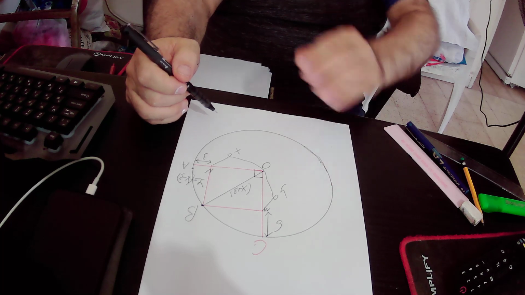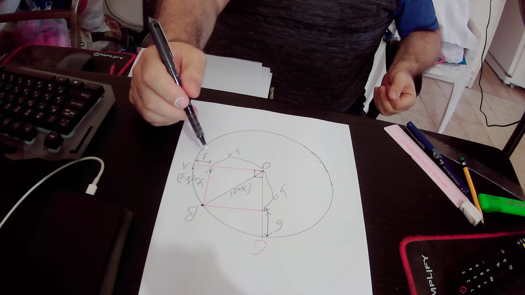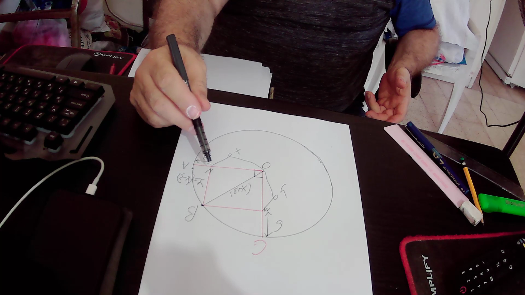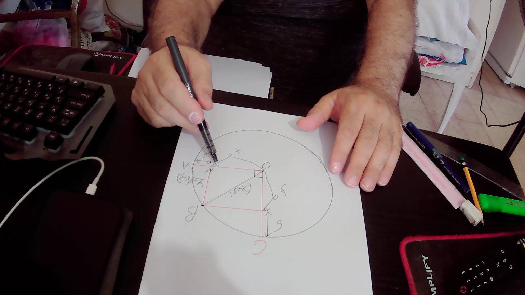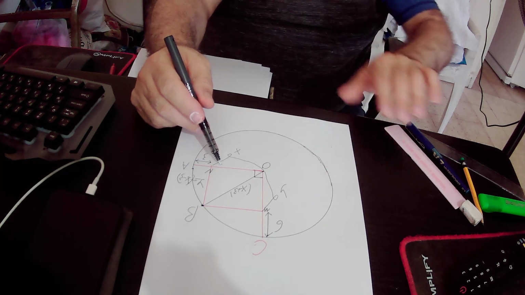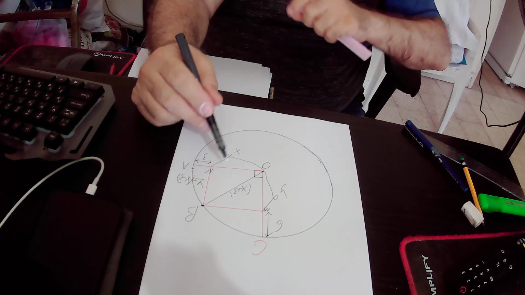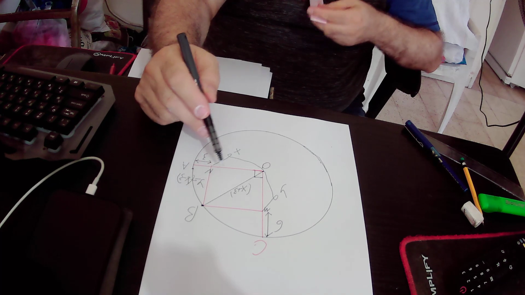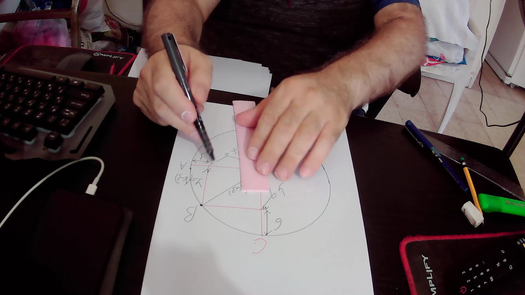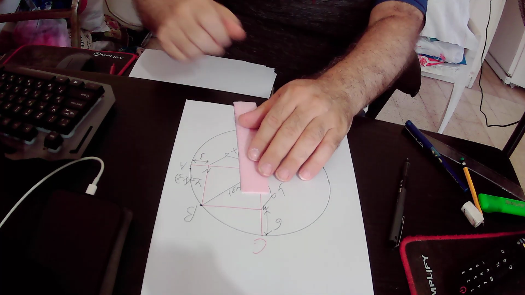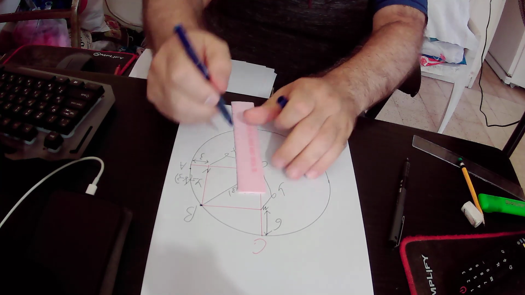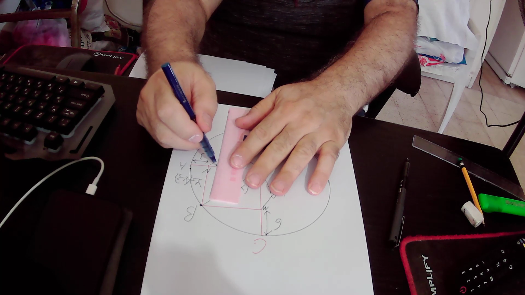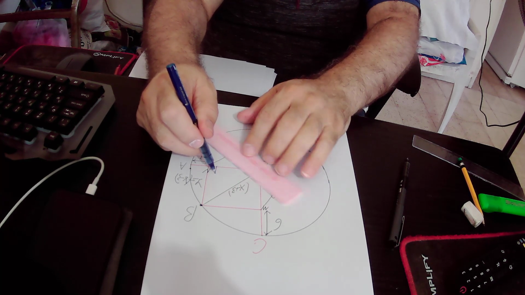So actually the four angles in a rectangle equal 90 degrees. So angle ONB is also equal to 90 degrees. Okay, so this is a right angle.